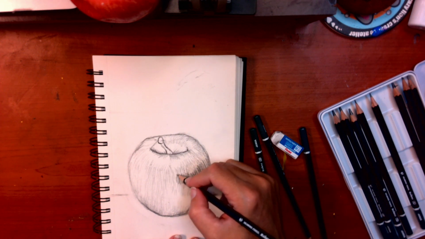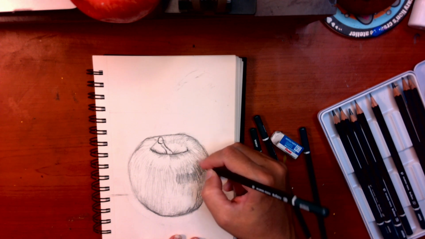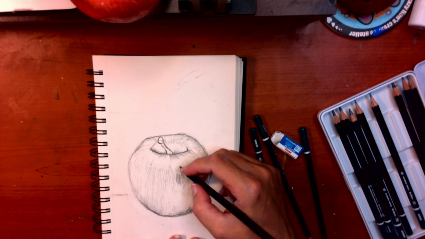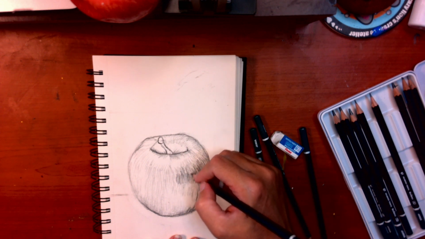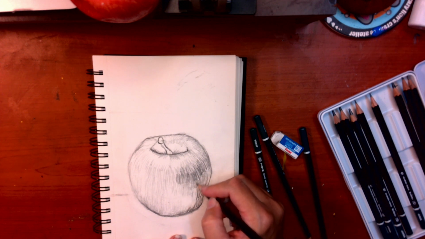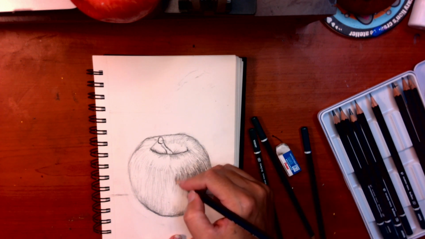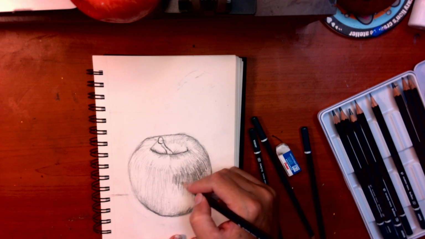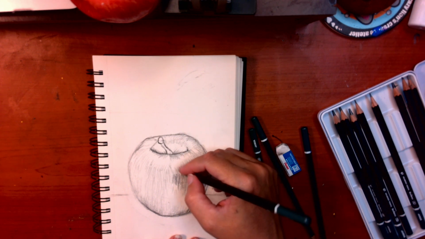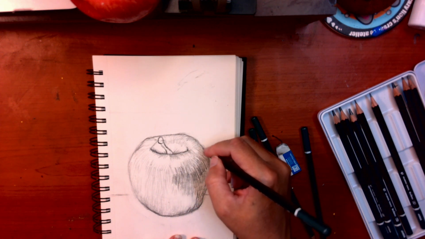And by the way, I'm not looking at my actual drawing. I'm actually looking at the apple in front of me. You should be looking at your apple at least 90% and 10% at your drawing. And don't worry if you make a mistake, you always have an eraser. So try to look away from your sketch pad and look at the actual object.